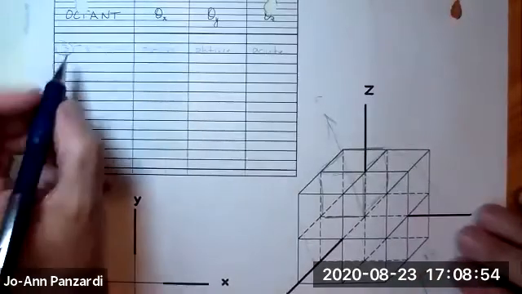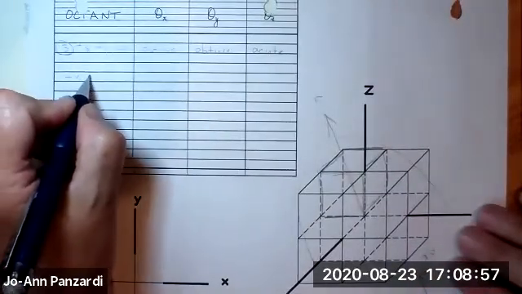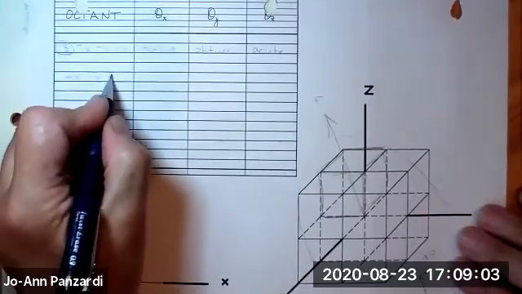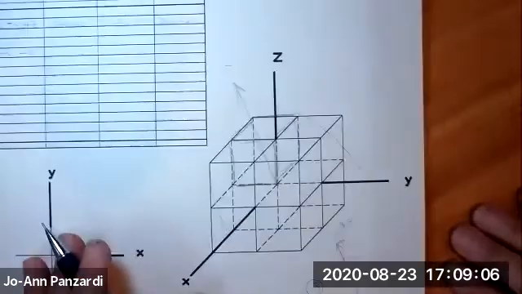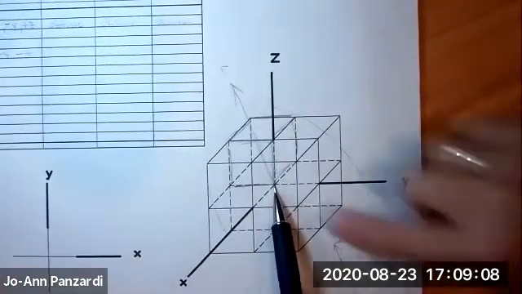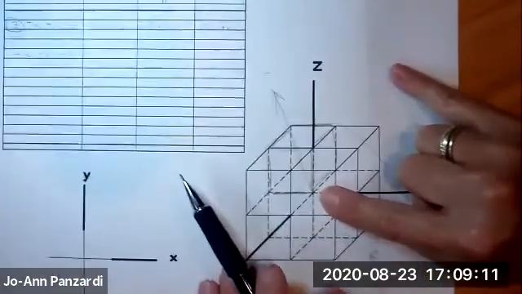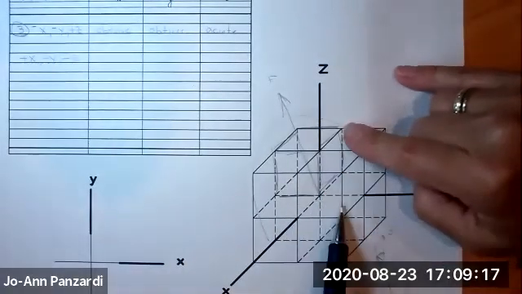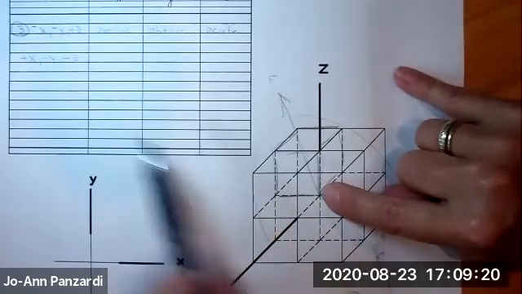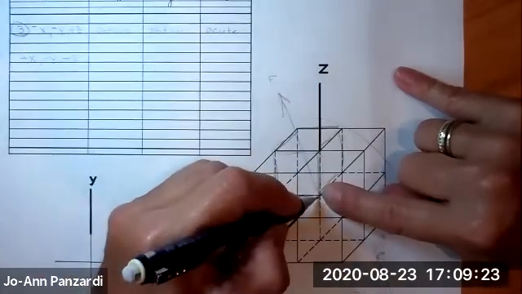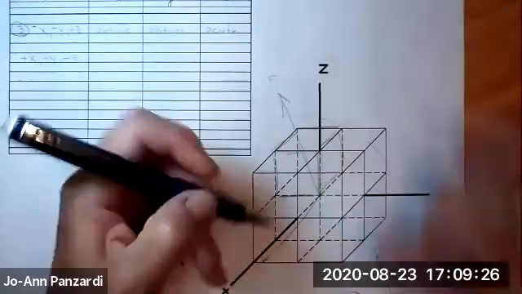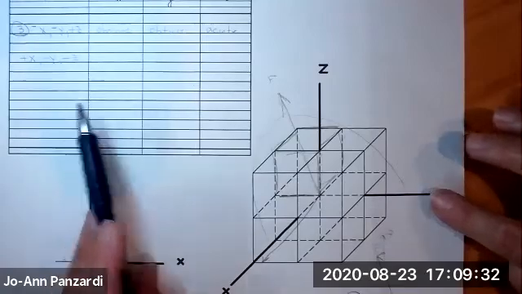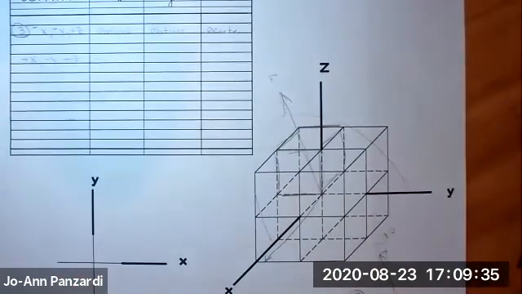Let's do another one. Let's do one where it's positive X, negative Y, and negative Z. So in this particular case, my force, again, let's start it at the origin. It's going in the positive X direction. It's going in the negative Y, so it's going this way. It's going up this way. And it's going in the negative Z. So that means that this force is really going down here. It's going in the positive X direction, the negative Y direction, and also in the negative Z direction.